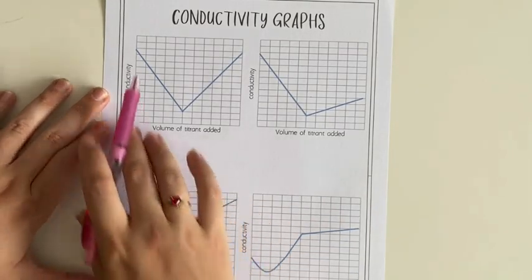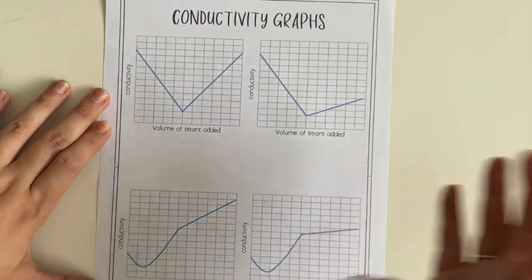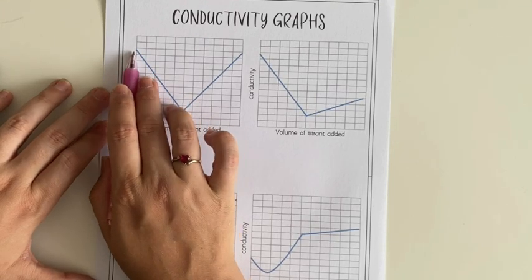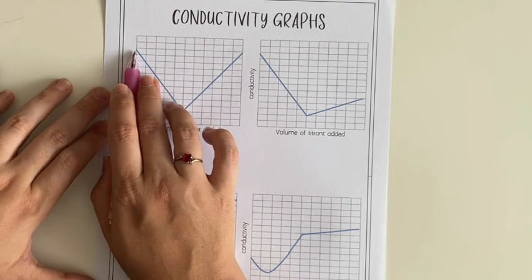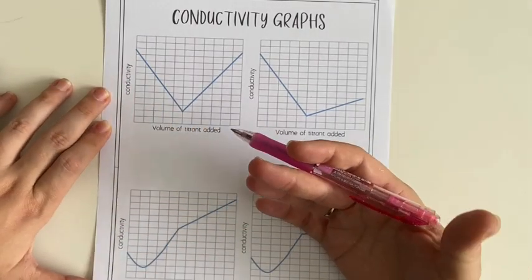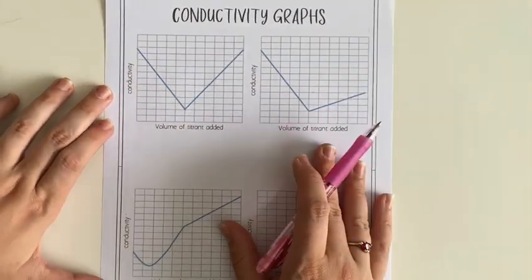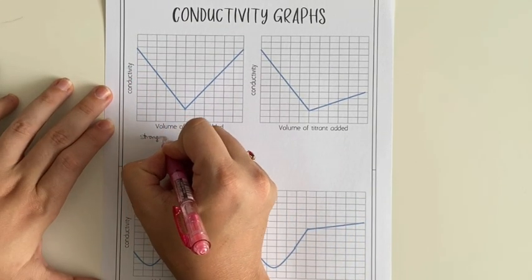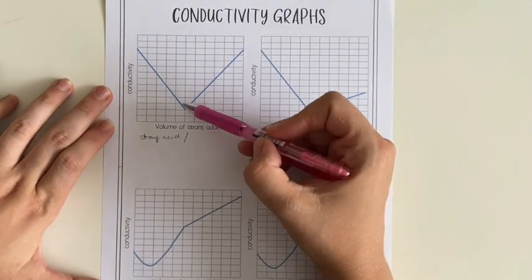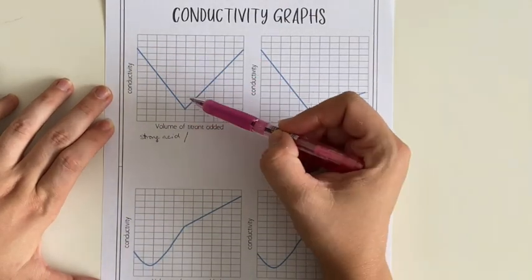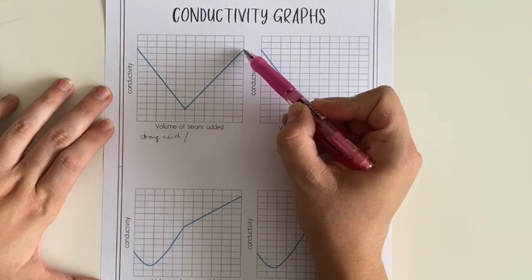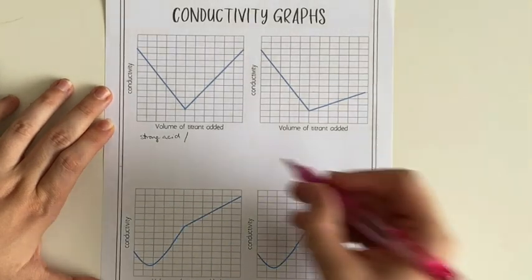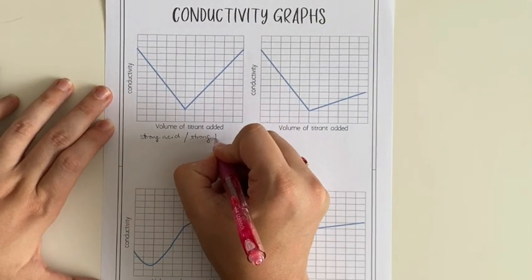In this first one, we have high conductivity, and let's just for now assume that we're always starting with an acid. So we're going to say that this is quite a strong acid. We have a high conductivity, so all of the ions have dissociated. So this is a strong acid, and it's being titrated against a strong base. If we look past this equivalence point and keep going up, we can see that we also end up with quite a high conductivity. So that means we've also got a strong base.